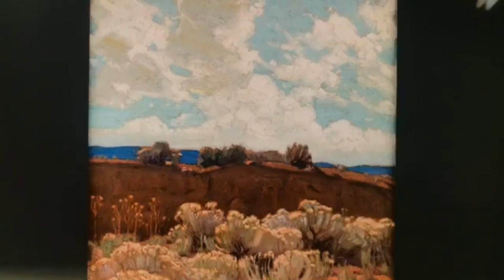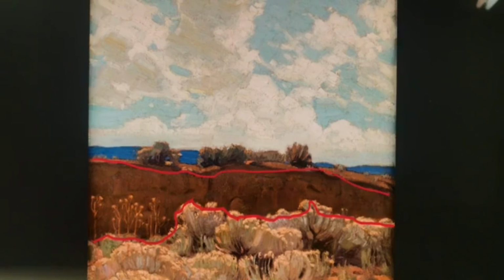Now this is one where you can say he broke the rules quite a bit, because here you have the line created by these 2 shapes, the dark and the light shape of the chamisa there, and the line at the top of the dirt. Nothing breaks those up, and your eye just follows that real strong line right off the canvas. Same thing with the line up there. So he chose not to break it up for whatever reason.